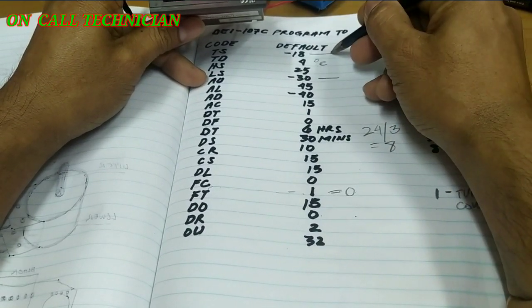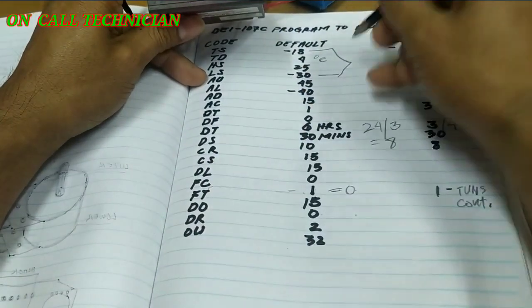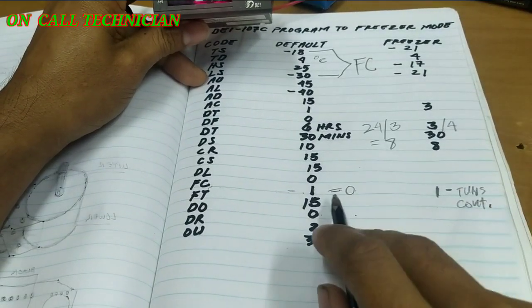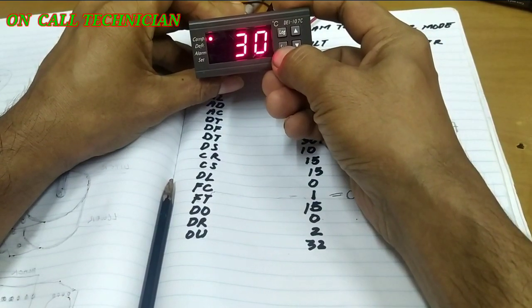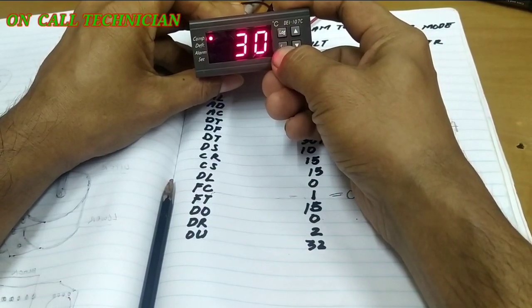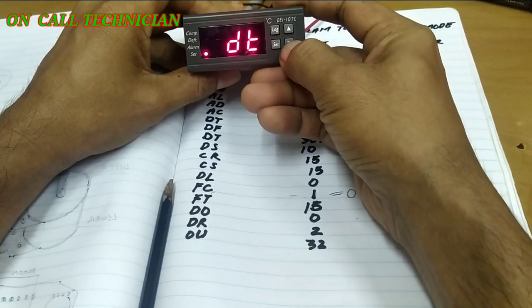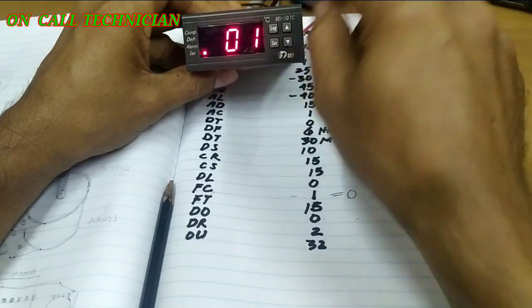Okay, this is the parameter FC. Okay, let's go to that FC. Again, press, and let's go to FC. If you want to change this setting, okay, the default is 1.